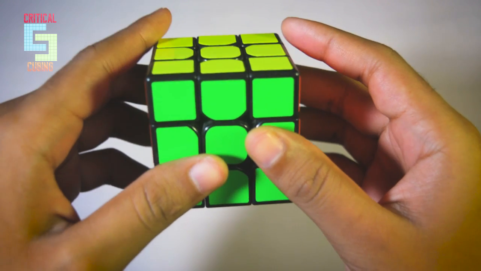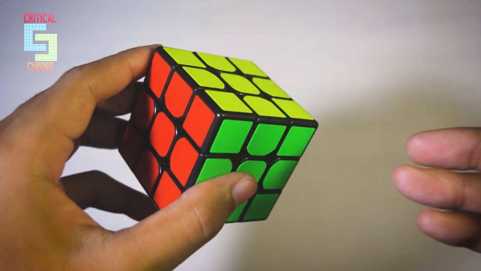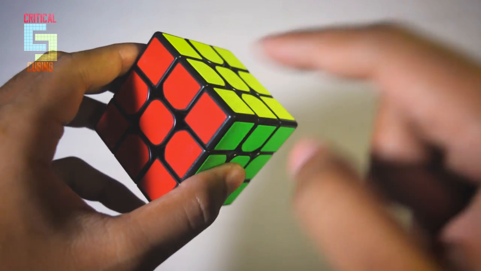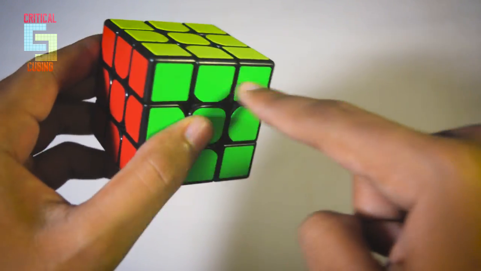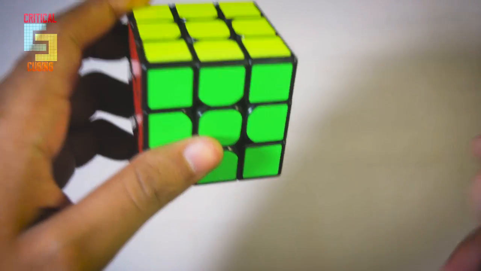Hey guys, it's me CriticalCubing, and today we are going to learn how to recognize PLL by looking at only two sides. This is called two-sided PLL recognition, where you either look at these two sides or you look at these two sides and recognize which PLL case you have.